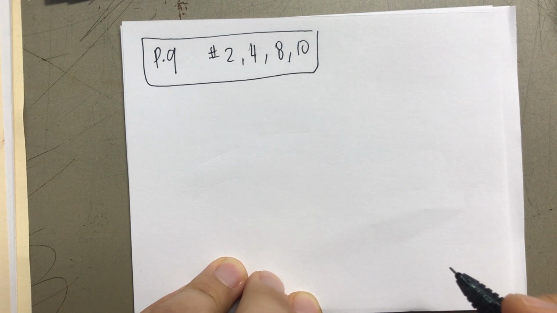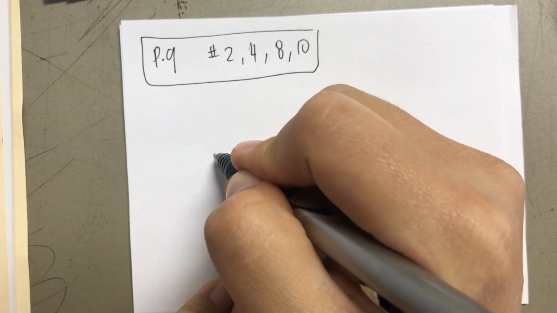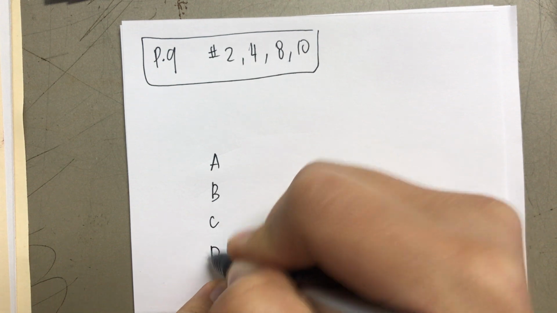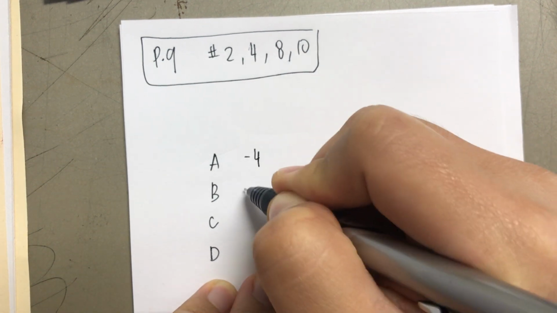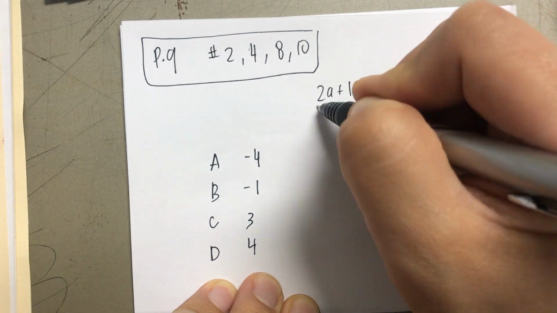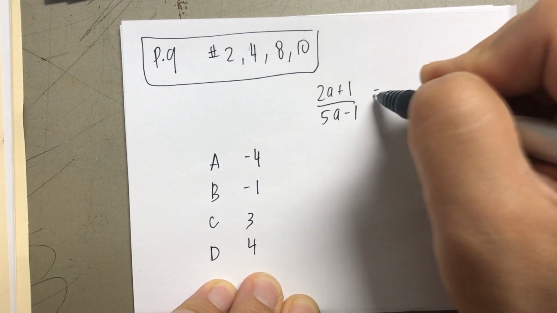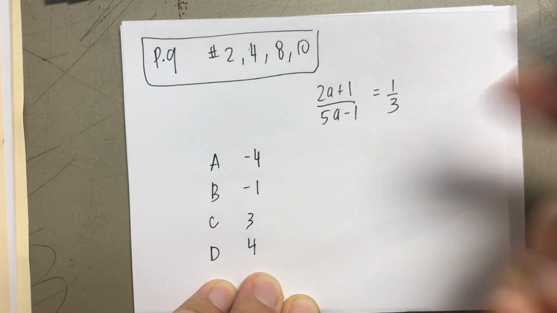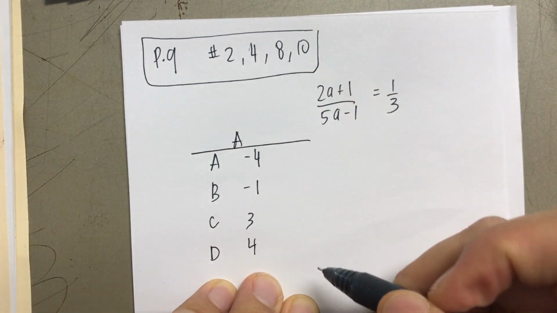For page number 9, again, this is plugging in the answers. This is going to be A, B, C, or D. We got -4, -1, 3, and 4. 2a plus 1 over 5a minus 1 equals 1 over 3. So this is easy peasy. What's the value of a? One of these is the value of a.